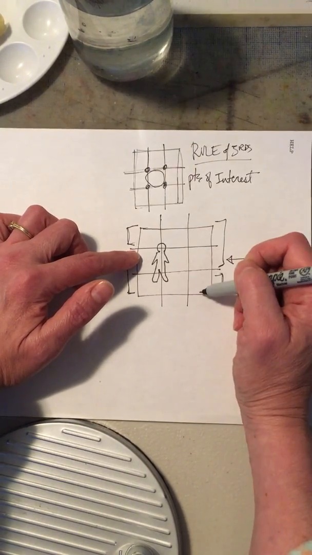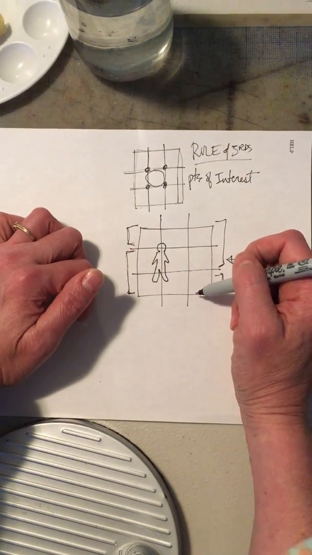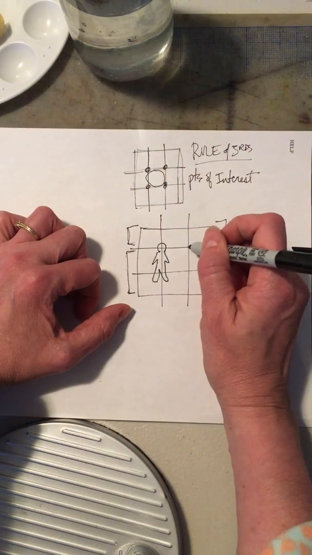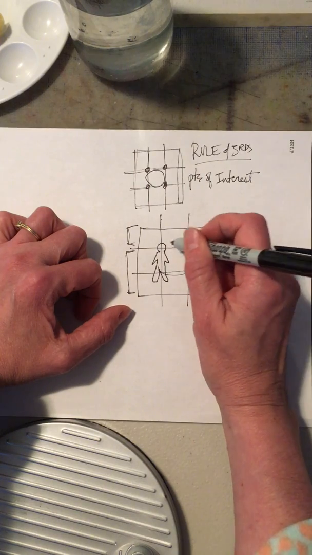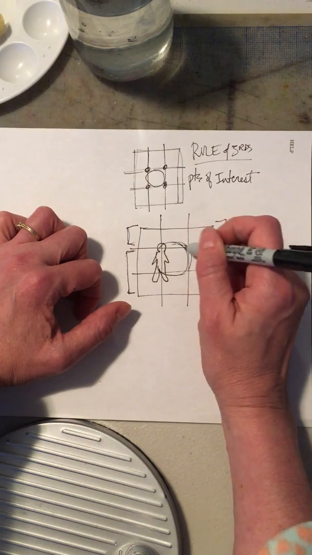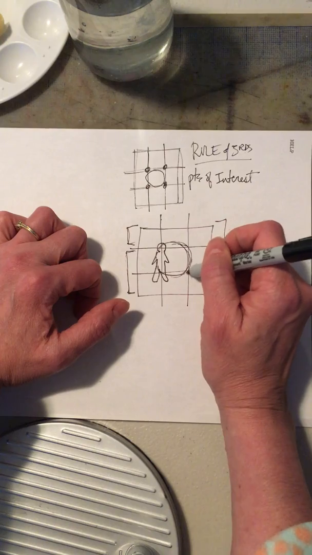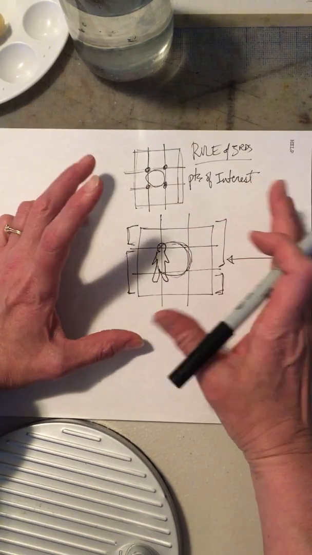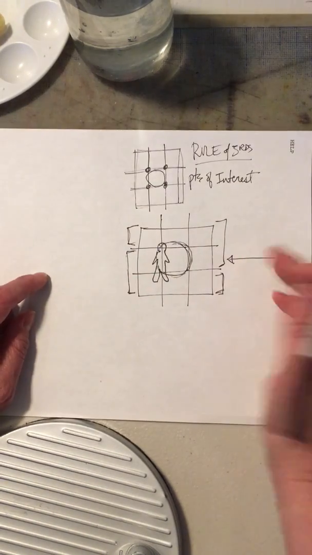Pay attention to where your subject matter is. Then also pay attention to where the points of interest are. Your eye tends to travel in graphic images around these points of interest, and it just circles from point to point to point to point in kind of a circular manner. And it will be much more interesting if you follow these guidelines. Okay, thanks.